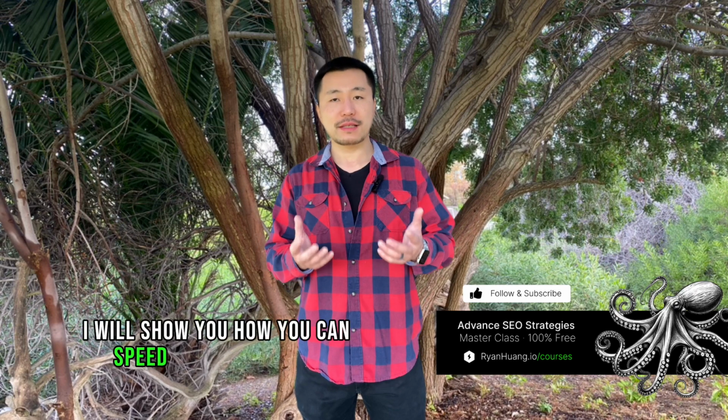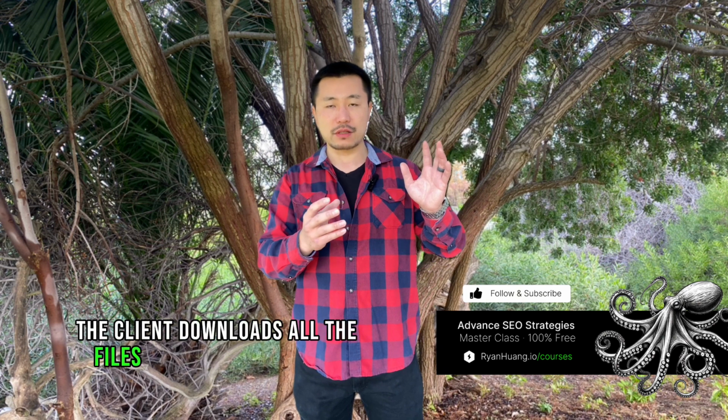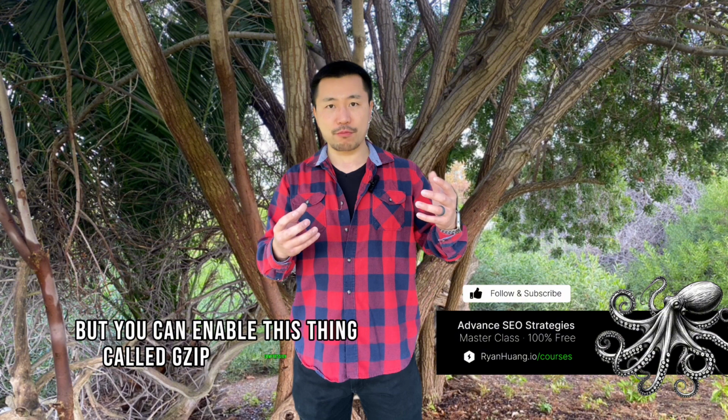I will show you how you can speed up your website by up to 300%. So when you access a website, your web browser, the client, downloads all the files from the web server. But you can enable this thing called GZip compression.